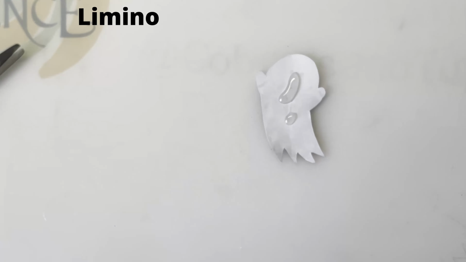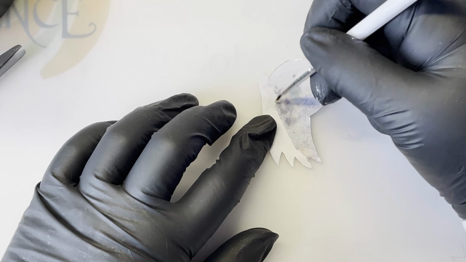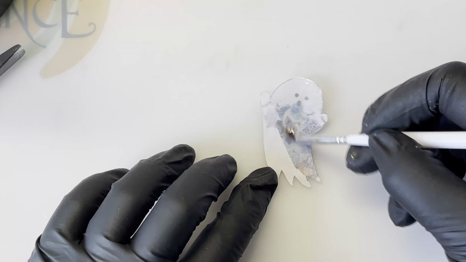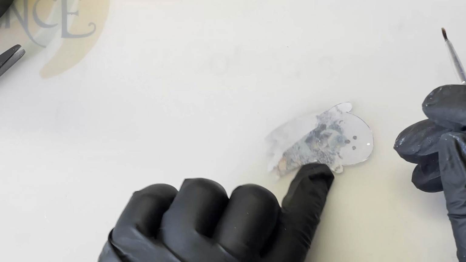Now, as I'm spreading this out, you can see the image starting to come through. It is making the paper not quite transparent, translucent. That's fine, that's what we want with a ghost. So I'm just going to carry on spreading this out, and it is getting a little bubbly, so I'm going to let it sit and give it time to soak in and for those bubbles to calm down.